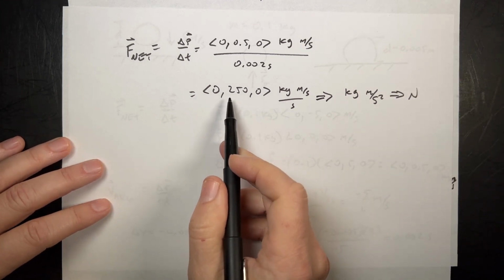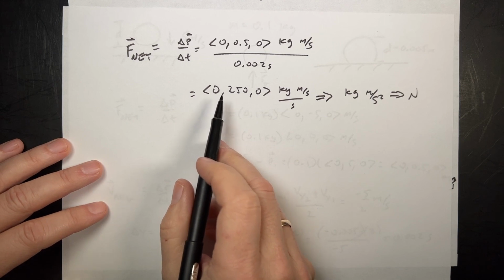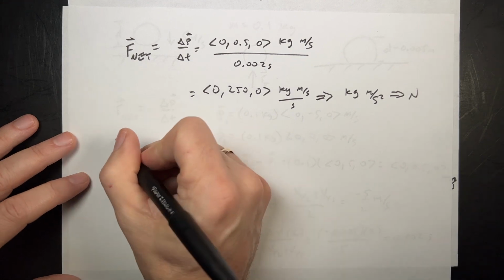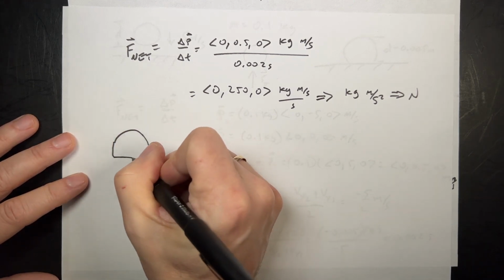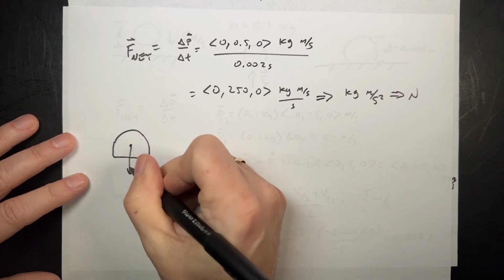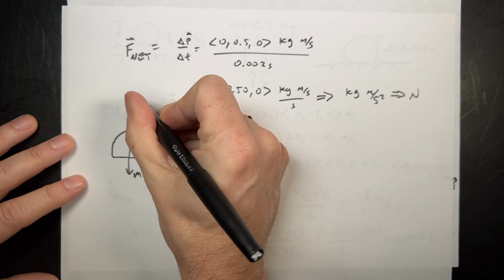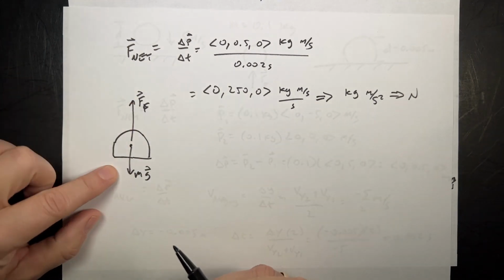That's the total force, the net force on the clay as it collides with the ground. Now, there are two forces on the clay. As it's colliding, I'm going to draw it as a flattened thing. I have the downward gravitational force, mg, and then I have the upward force of the floor. Let's find the force of the floor.